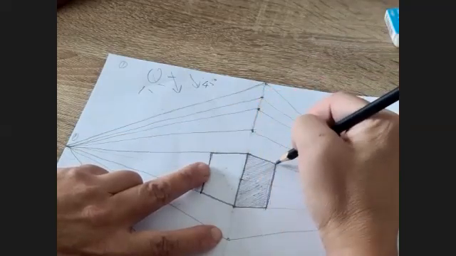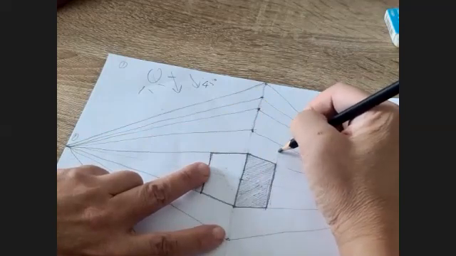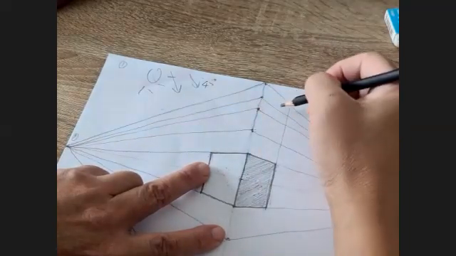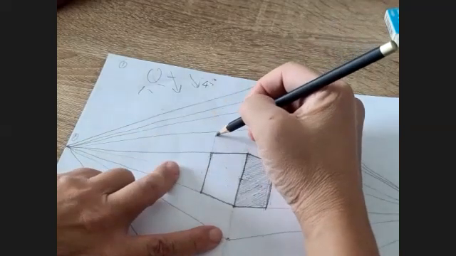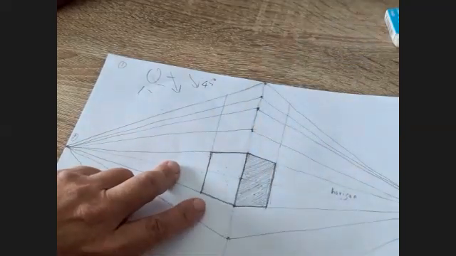Okay, what you need to do now, this point here, do one guideline, a very light guideline up vertically. Yeah, and you can stop here. Same also on this side, a very light line. You don't have to press it, very light. So stop here, vertical.